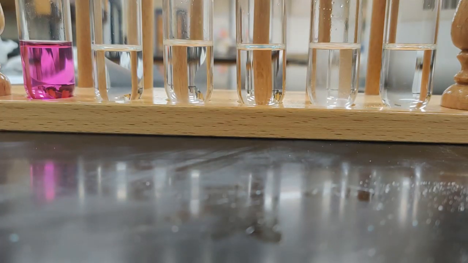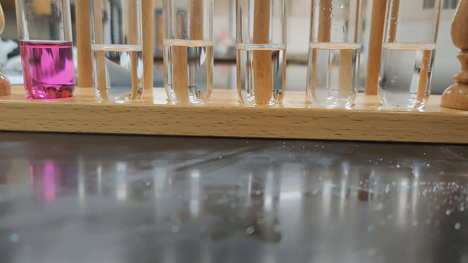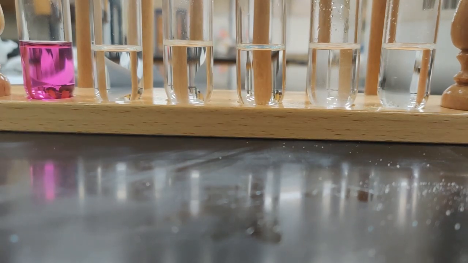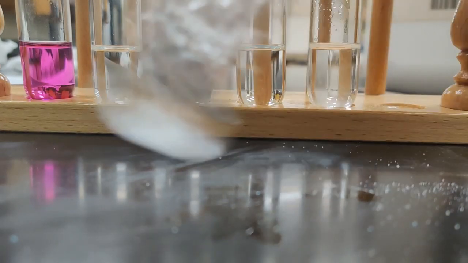And our last thing is some good old sodium chloride. So we'll get a little on our scoop. And we'll see what we get here. Okay, I saw some of that just kind of hit and stick. But again, of course, we don't want to make decisions until we actually do some agitating.